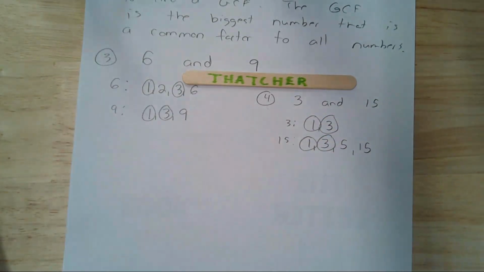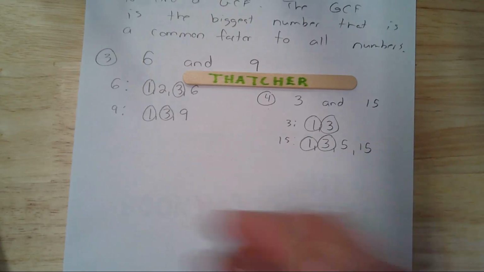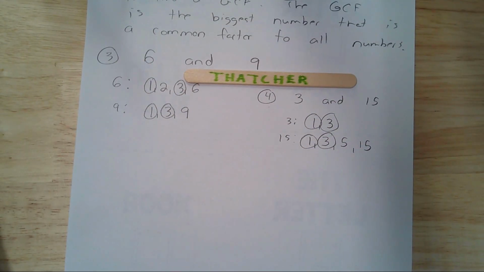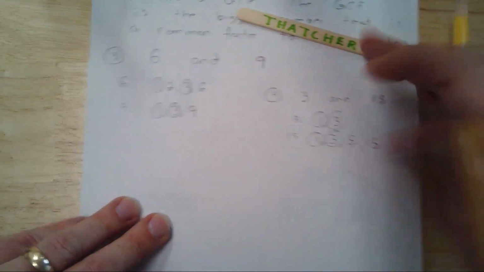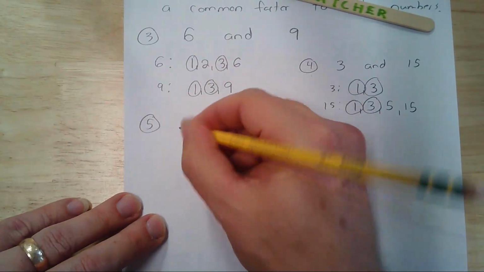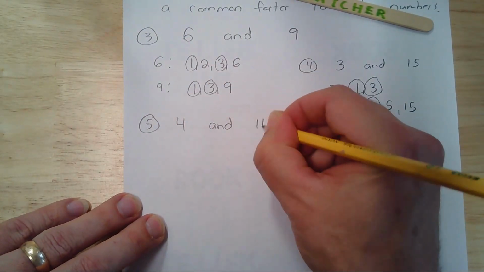1. Never forget about 1. For whatever reason, 1 gets lost in the wind a lot. But yes, isn't 1 in every single one? Exactly. So whenever you're listing common factors, never forget about 1. People will do great listing everything besides the 1. They'll list them all out there for me, and then they'll forget about 1. And then you lose half a point, or you get to do a correction on it. So never forget about 1. What's the greatest common factor? Try number 5. 4 and 11.